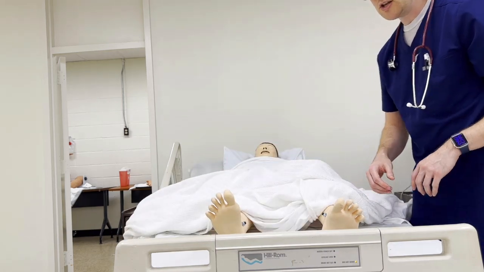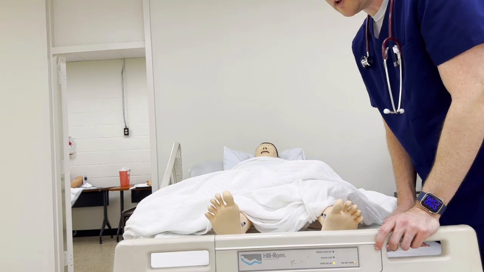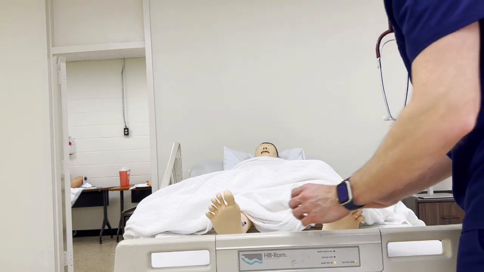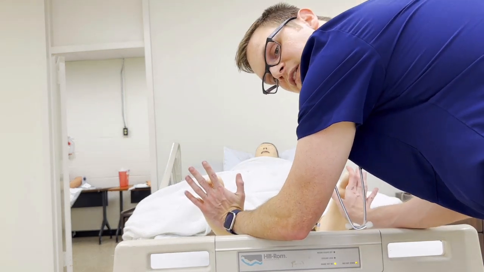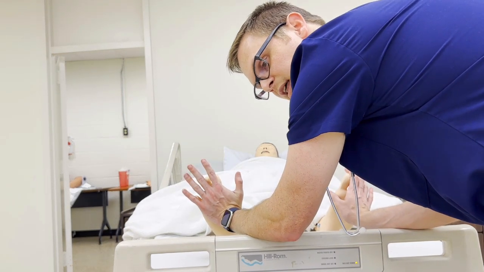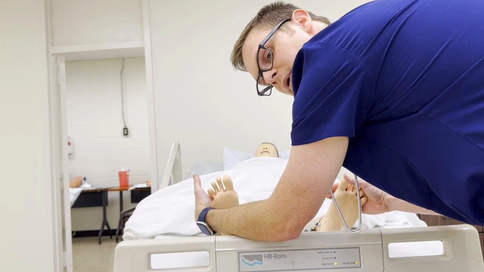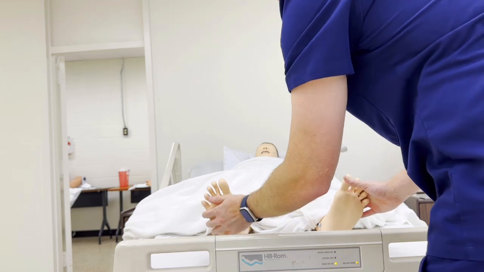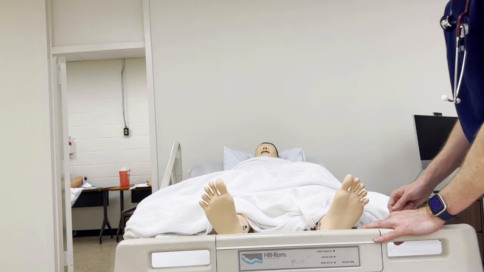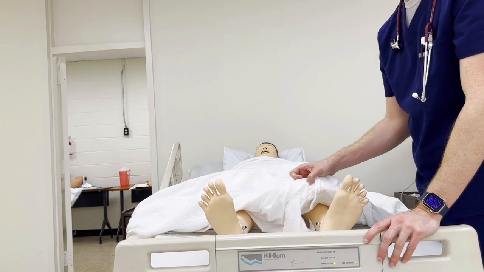And then we're also going to check dorsiflexion and plantar flexion. So we're going to tell them, can you push down on my hands with your feet, like you're trying to press down the gas pedal, and then pull back. And when they do so, we will say that dorsiflexion and plantar flexion are strong.